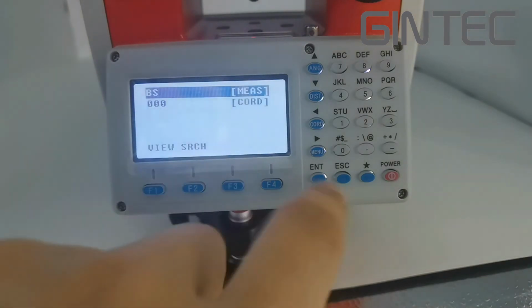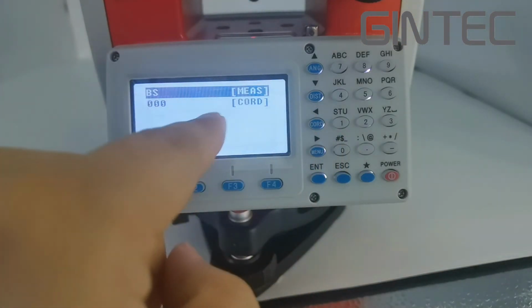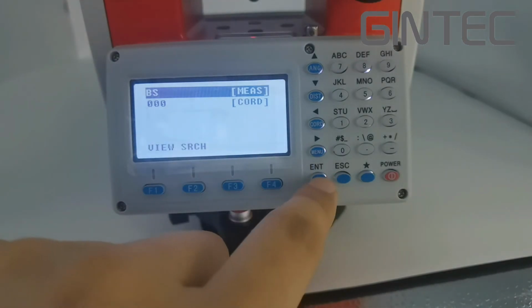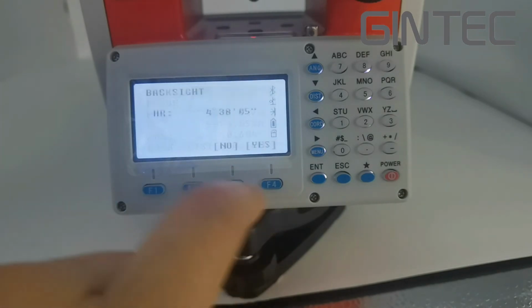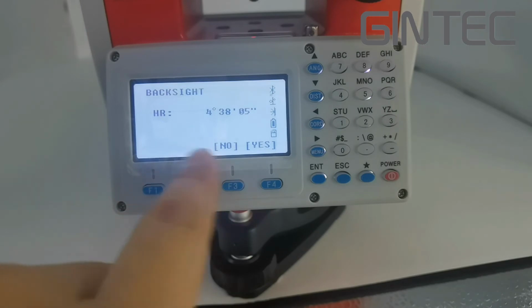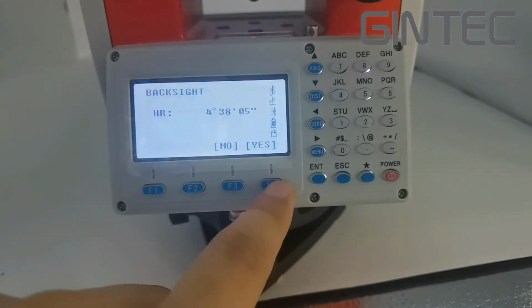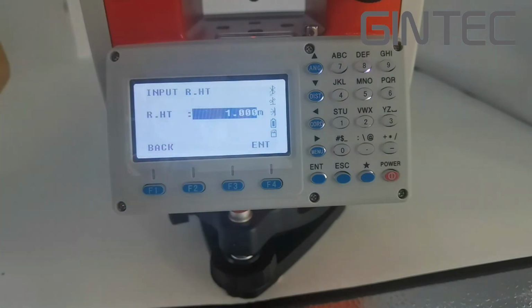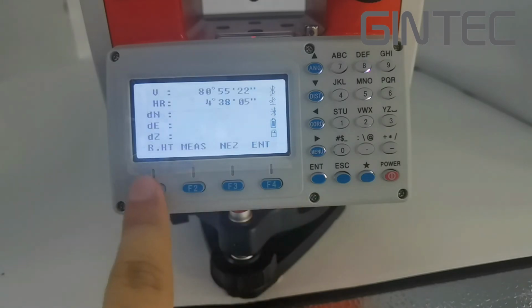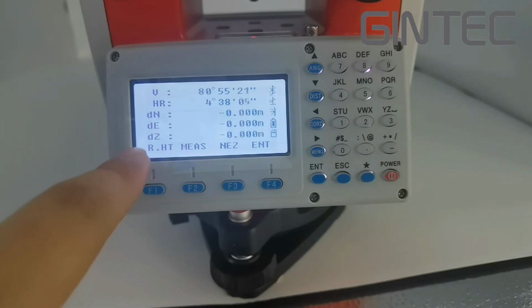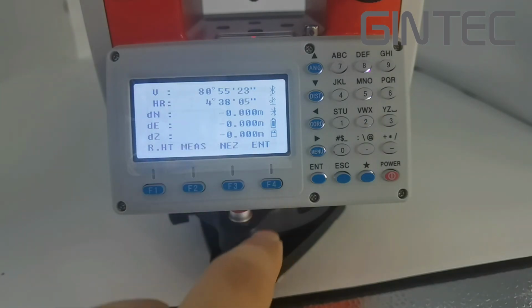Backside point, I have input it. Let's list it. That is the coordinate of the backside point, and we need to press enter to confirm, and it will calculate the horizontal angle automatically. Yes, now we can check the backside. I have aimed at the backside point first. The target height, let's say, is 1 meter, and now we need to measure the backside point. The dN, dE, dZ will show the difference between the actual coordinate and the coordinate you have input. Now we can see it is correctly set.